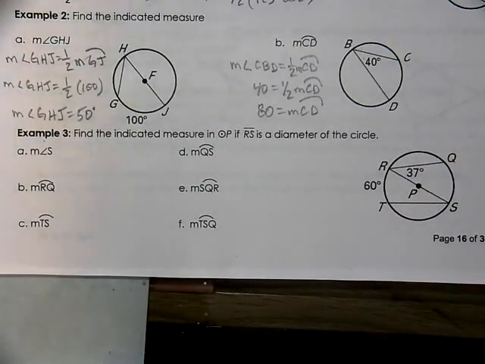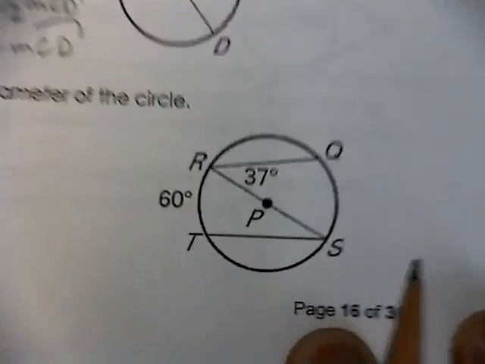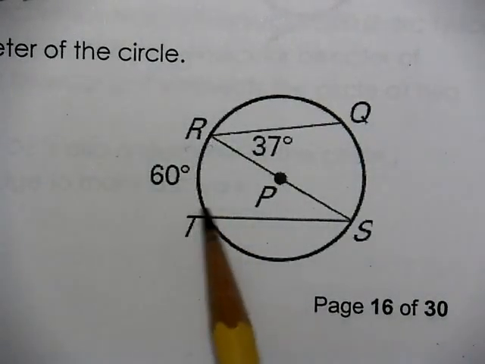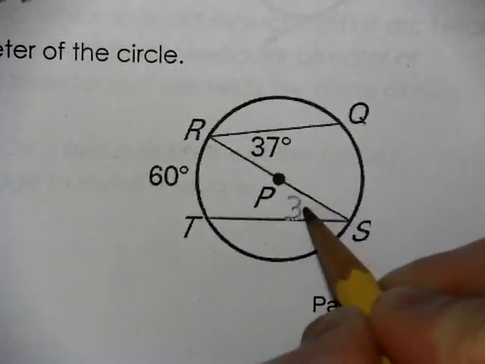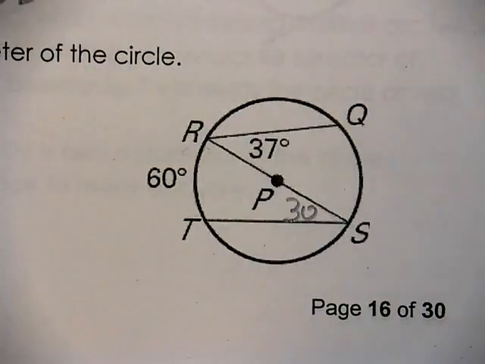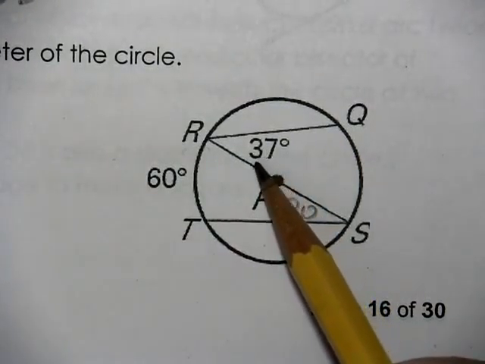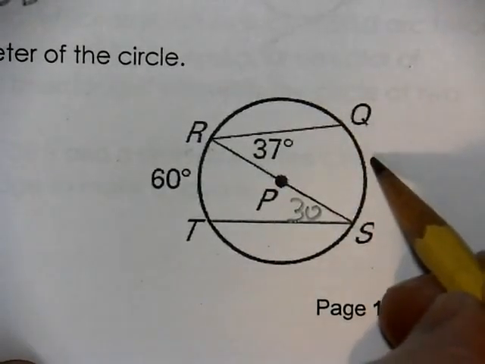So on this picture, we see that 60 is our arc. So when we come down to the inscribed angle, that's going to be half the arc. If we're given the angle, then we know the arc is going to be twice the angle.